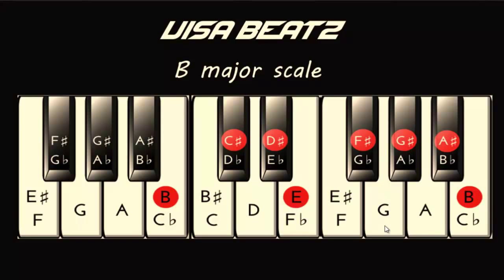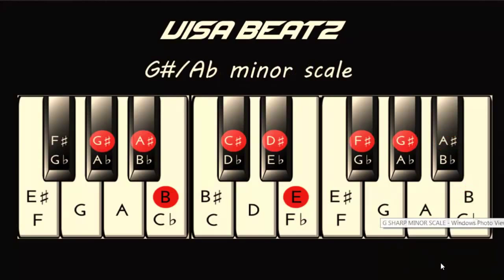So let's go to the G sharp minor. And make sure you write down these notes. So a G sharp minor scale, which is the relative scale to B major, is G sharp, A sharp, B, C sharp, D sharp, E, F sharp, and then returns back home to G sharp. Don't you see how this shares the same notes? So you can bounce around between these two scales and always stay in key because they share the same notes. And this is one of the Visa Beats ultimate music theory secrets. Combining two scales.